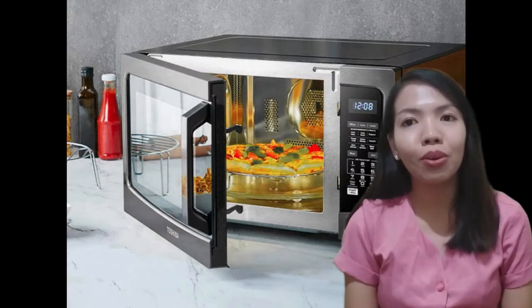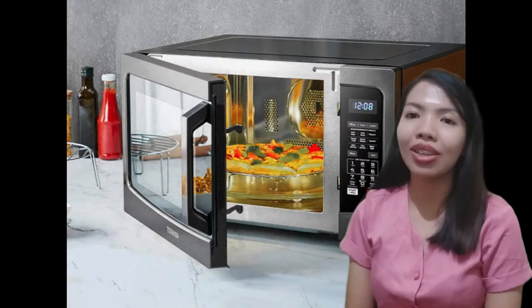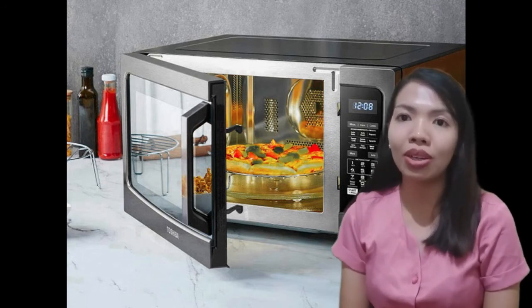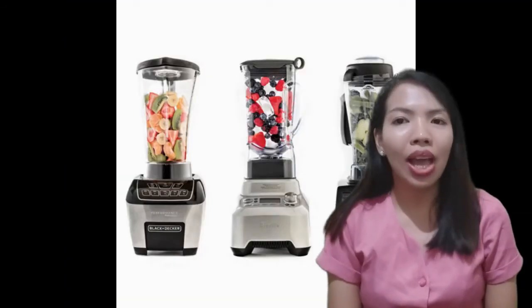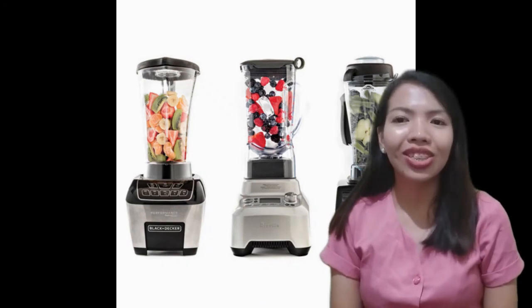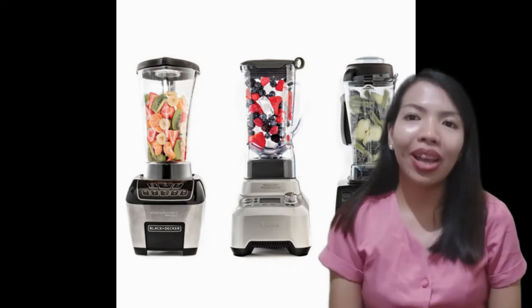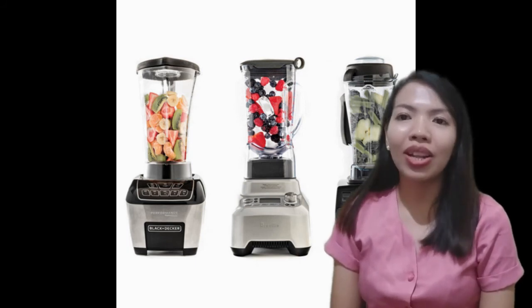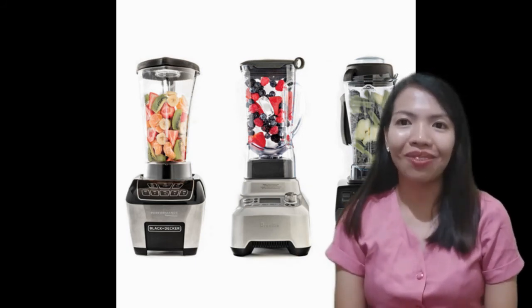So we have the microwave oven. So microwave oven is used for reheating or heating food items using electromagnetic radiation. We have the blenders. Blenders are used for blending, mixing, and chopping, as well as liquefying different kinds of ingredients.